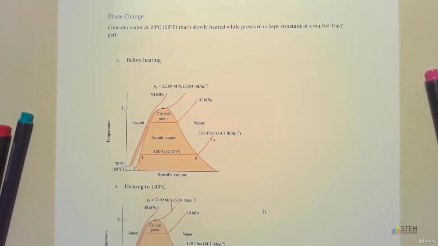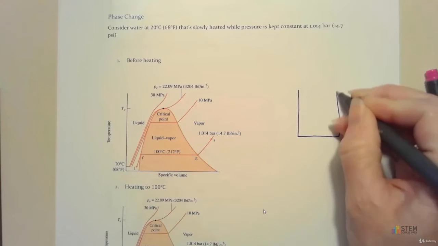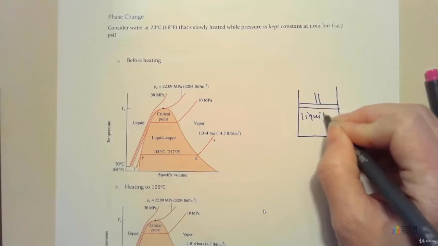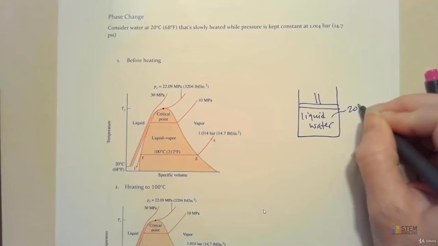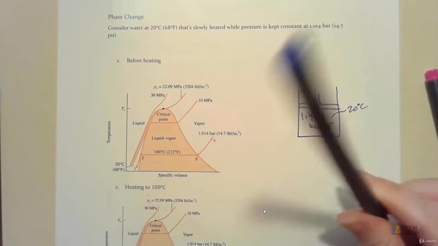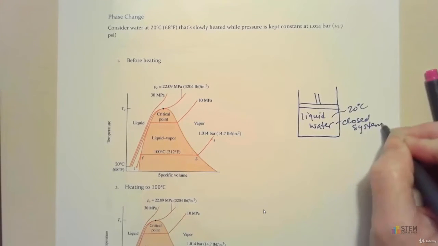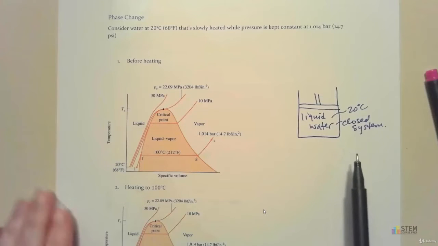Okay, so to get started, let's draw our scenario here. We're going to have a piston cylinder assembly. We're going to start out with liquid water, and this liquid water is just sitting here. It's at 20 degrees Celsius. We've got a closed system, and we don't have a heat source at this time, right? So it's just sitting there in its natural state at 20 degrees. Okay. Now, keep this in mind. We'll come back to this in just a second.